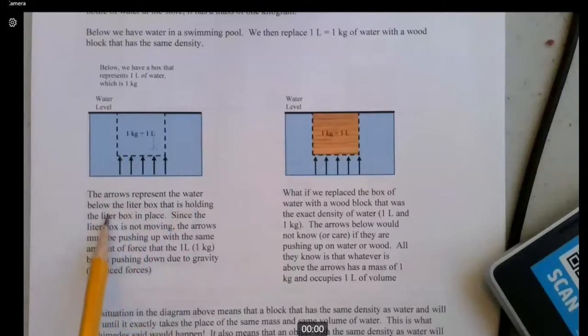Let's continue to read this. The arrows represent the water below the liter box that is holding the liter box in place. Since the liter box is not moving, the arrows must be pushing up with the same amount of force that the 1 liter, 1 kilogram box is pushing down due to gravity.